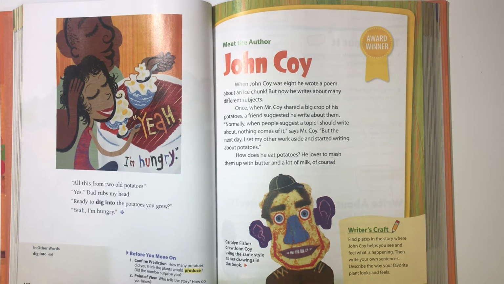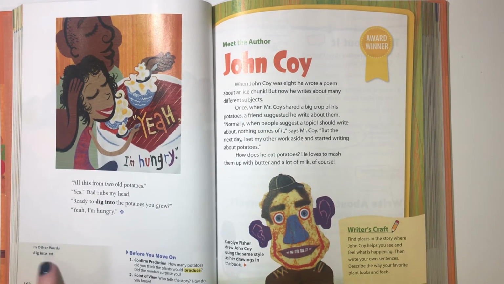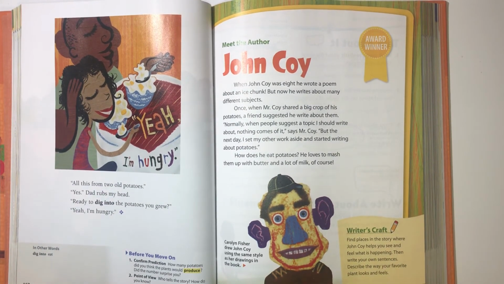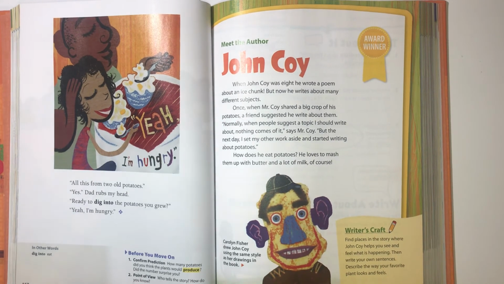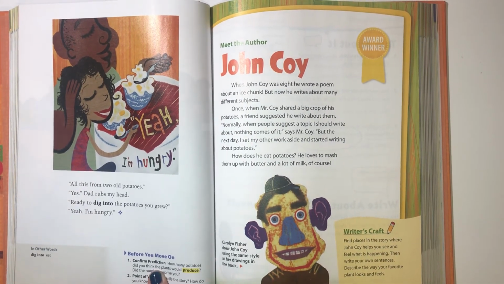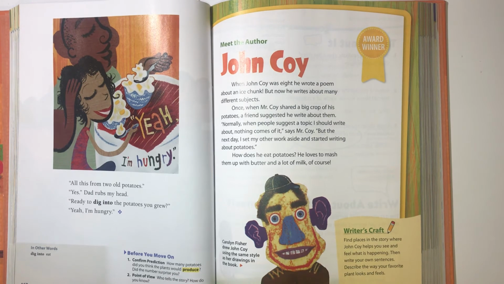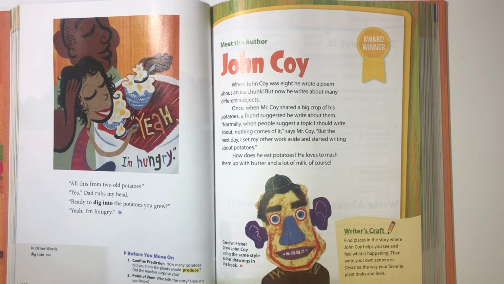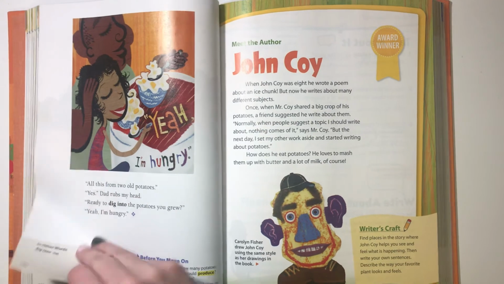"Ready to dig into the potatoes you grew?" "Yeah, I'm hungry."